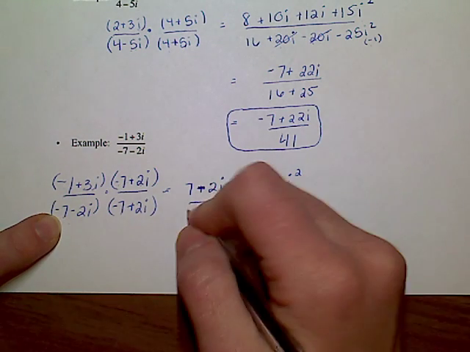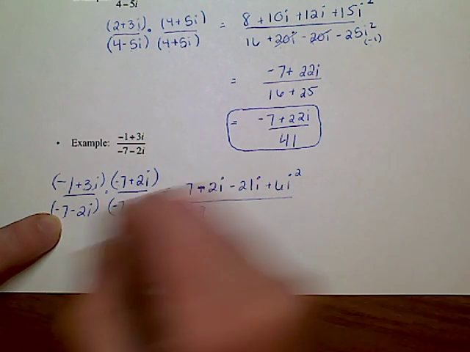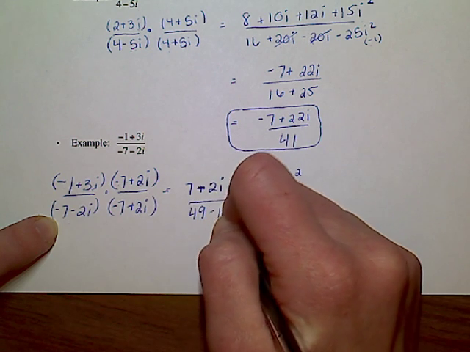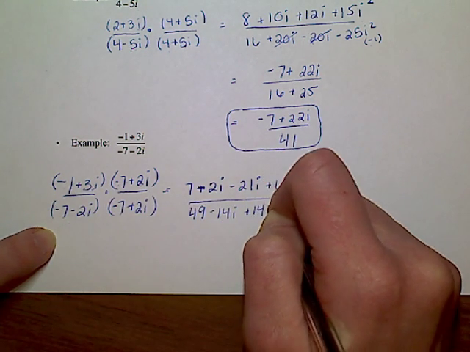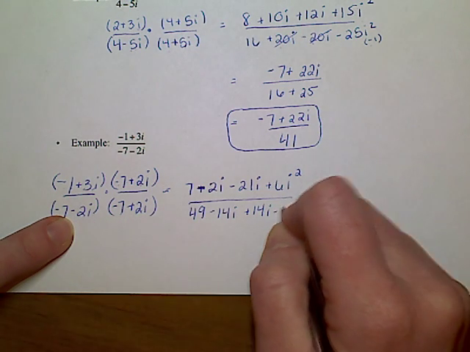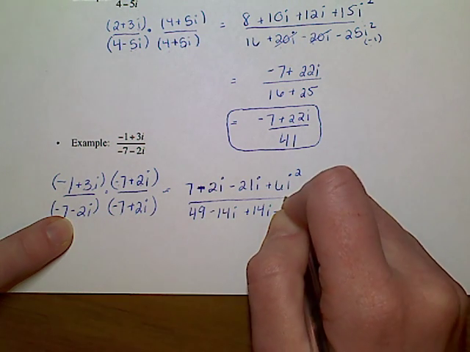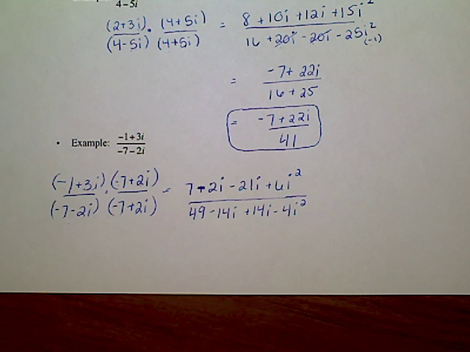Negative 7 times negative 7 is 49. Negative 7 times 2i is negative 14i. Then we get a positive 14i. Then we have a negative 4i squared. Okay, lots of i squareds in there. So again, we have to remember that i squared is equal to negative 1.